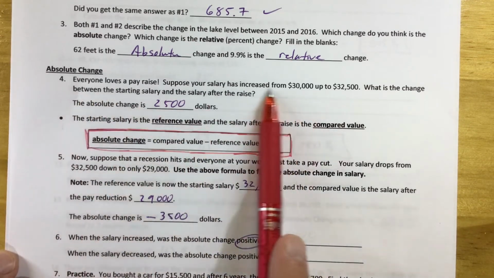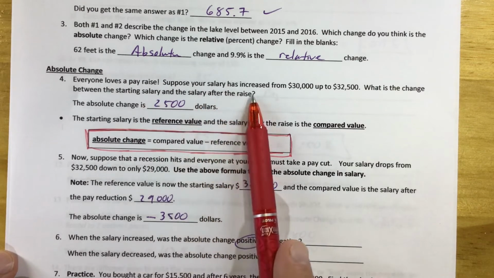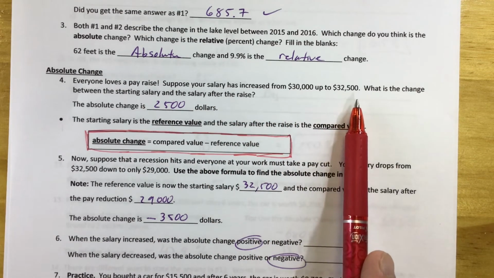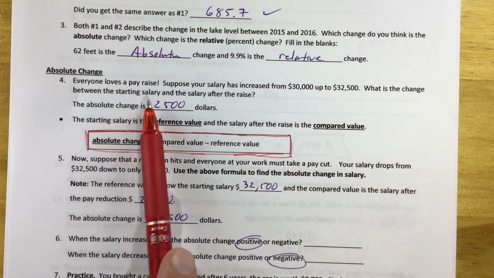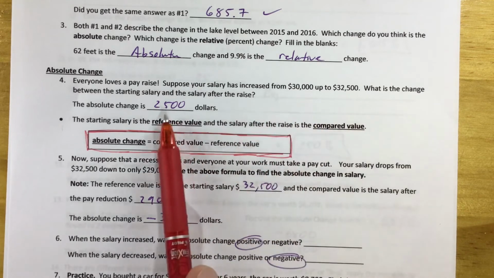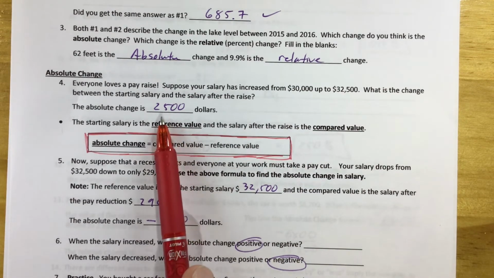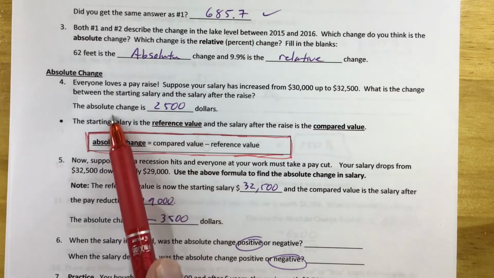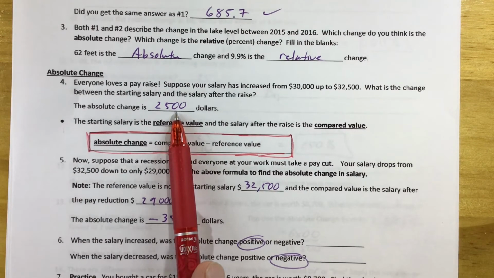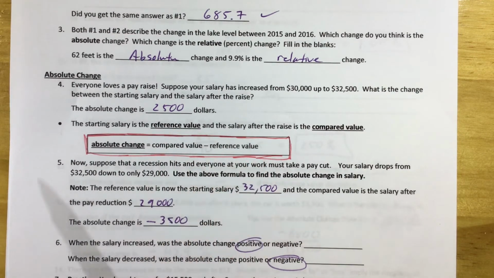All right, the prompt to this one, everyone loves a pay raise. Suppose that your salary increased from $30,000 to $32,500. What was the change between the starting salary and the salary after the raise? So if you just subtract those numbers, you get $2,500. Okay, this is what we call absolute change. That's how much it's changed by, not a percentage system. It's just a simple, straight subtraction problem.